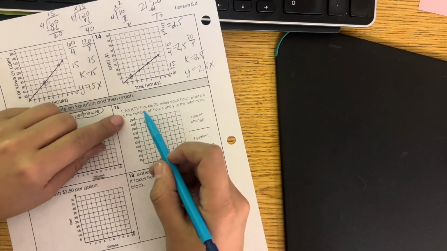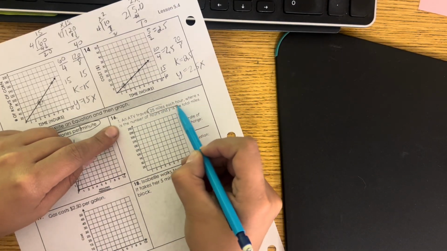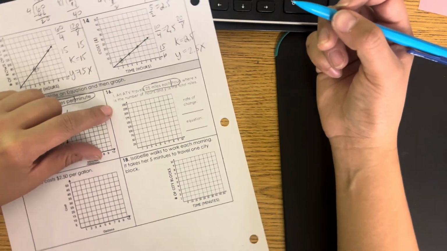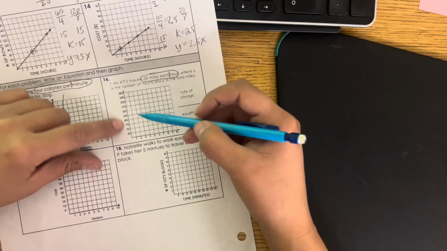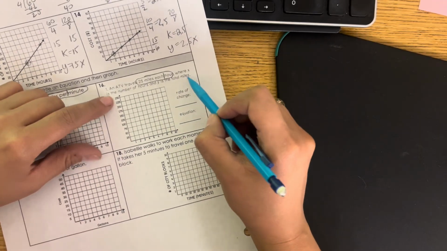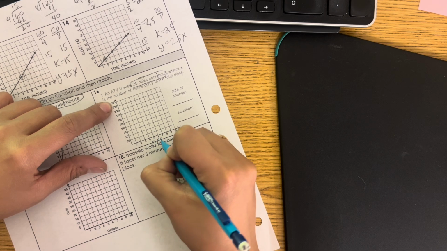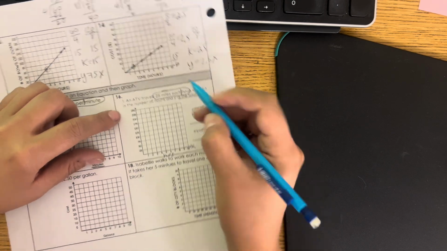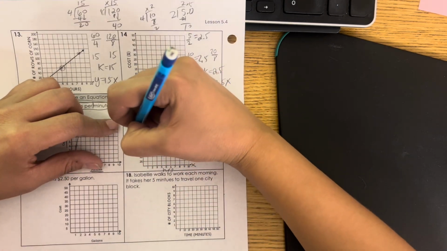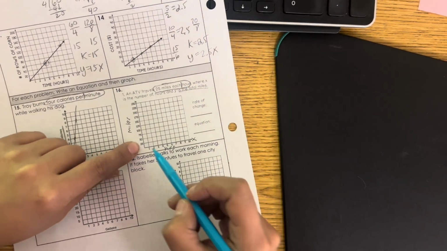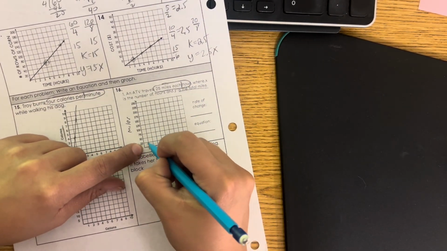This one says an ATV travels 25 miles each hour. How many hours is that? That's 1 hour. So I'm assuming based off my numbers here, or it tells me here, where x is the number of hours, so this is my x-axis, so that's hours, and y is my total miles, so my y-axis is miles. I have to do 25 miles in 1 hour. So 25 miles, 1 hour, put a dot.